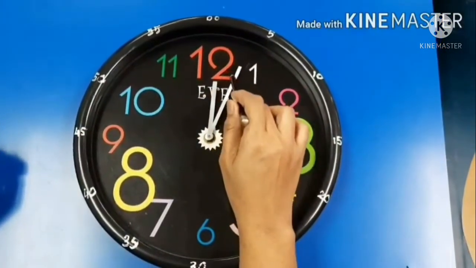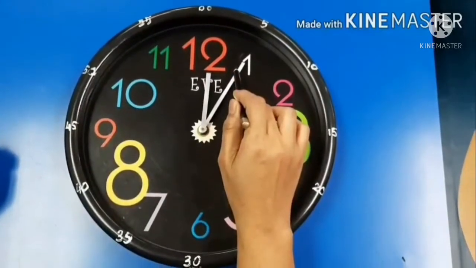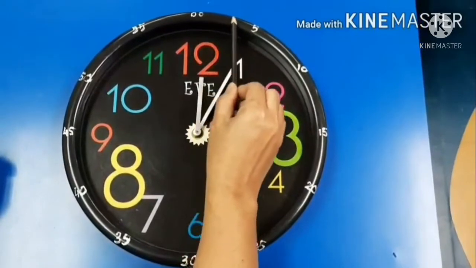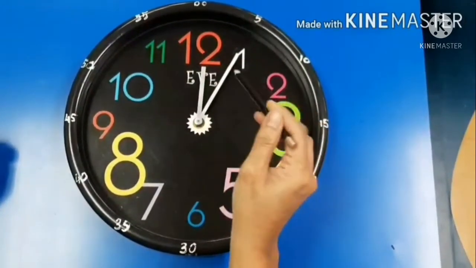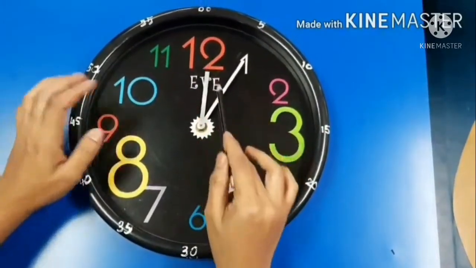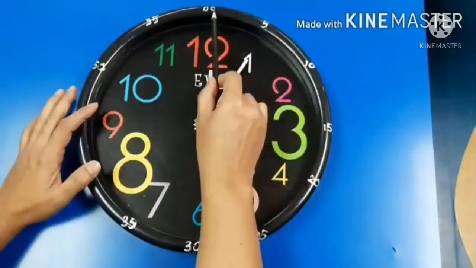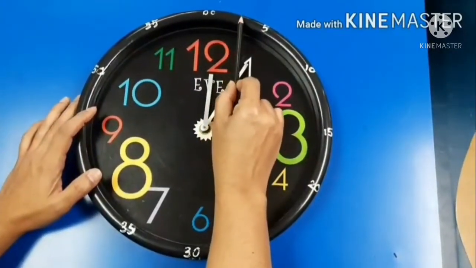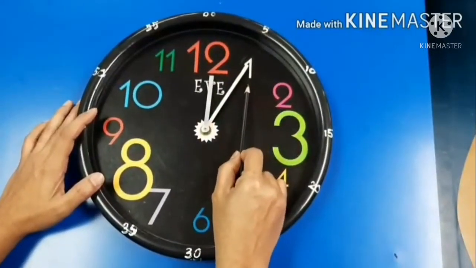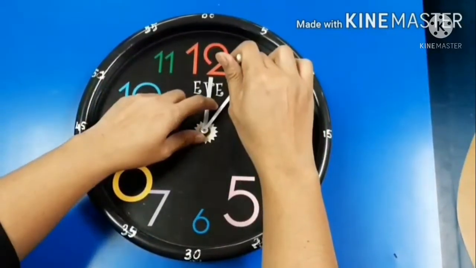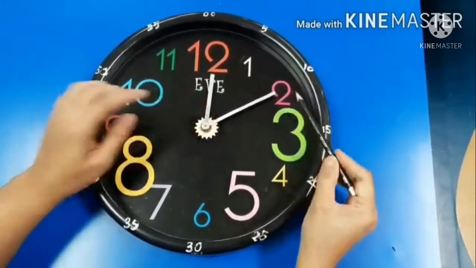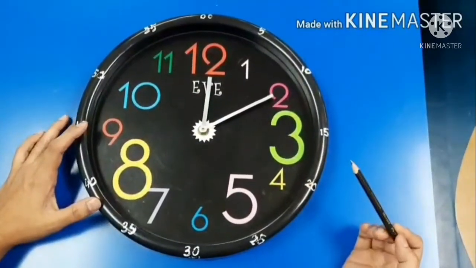The longhand will show you the minutes. From number 12 to number 1, there is 5 minutes. So if the longhand is showing at number 1, the time now is 12. 1, 2, 3, 4, 5. 12, 5 minutes. If the longhand keeps moving and it is showing number 2, what is the minutes?